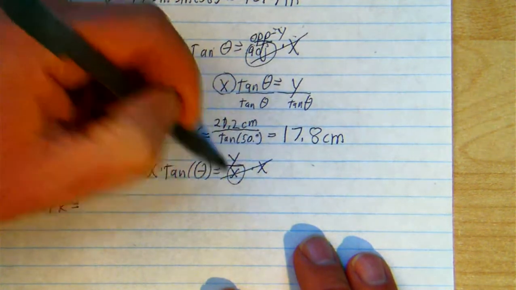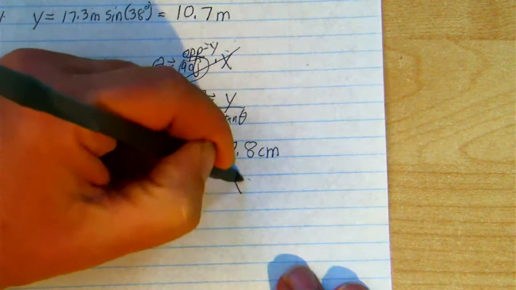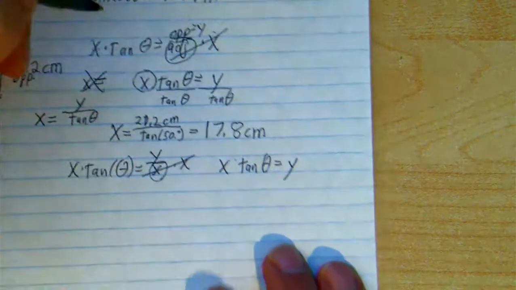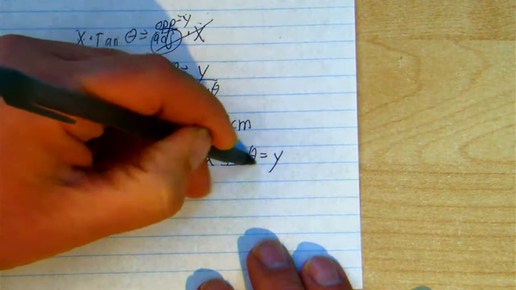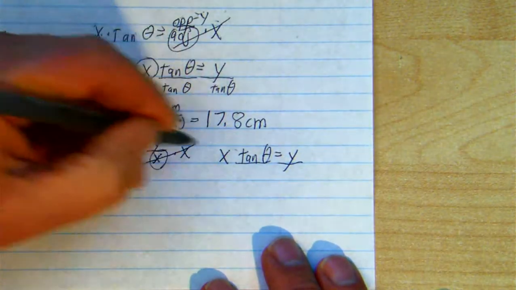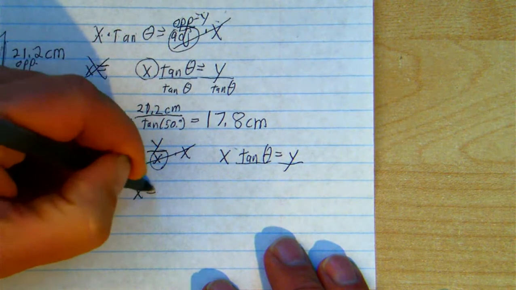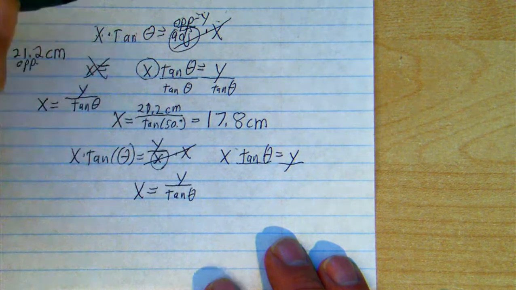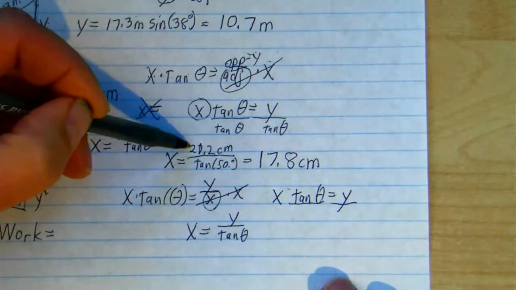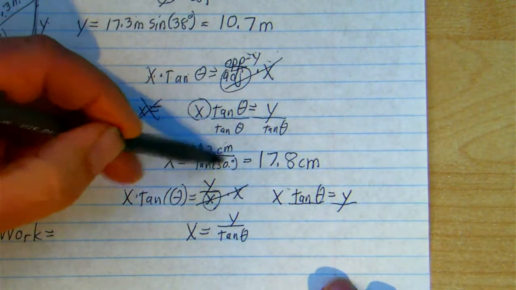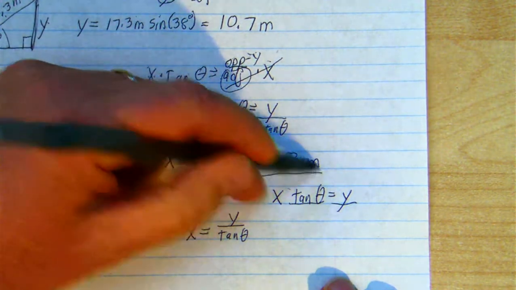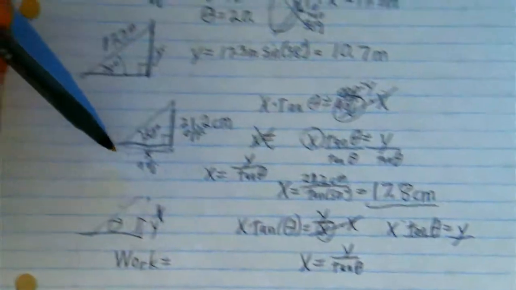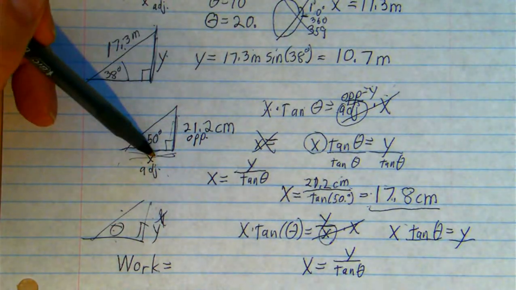On the right, that cancels. On the left, I have x tangent theta is equal to y. I then divided both sides by the tangent of theta. So I had x is equal to y divided by the tangent of theta. When I plug in the actual values, 21.2 centimeters divided by the tangent of 50 degrees, I get a value of 17.8 centimeters for this example problem.